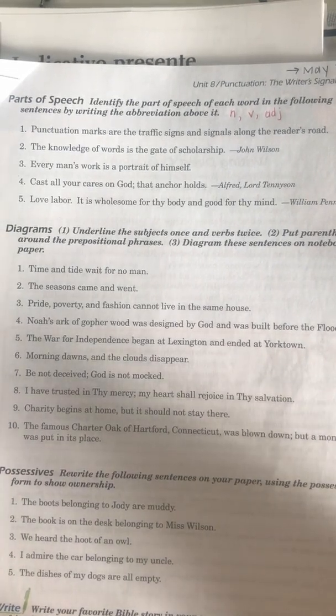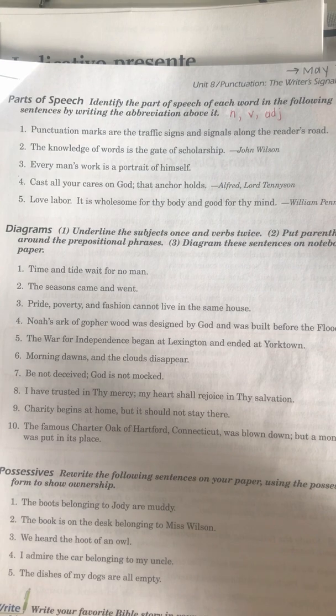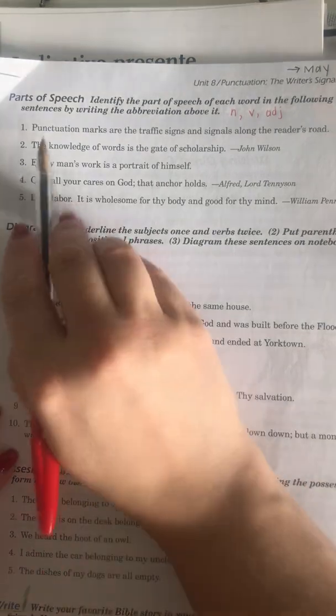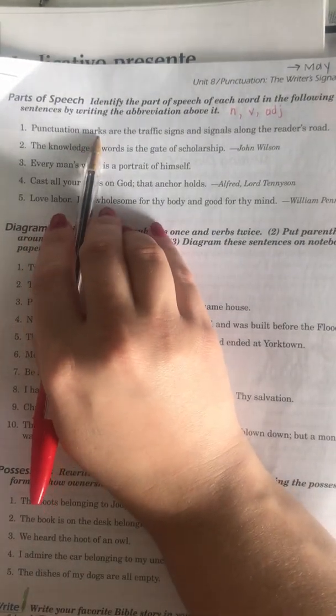Punctuation marks are the traffic signs and signals along the reader's road. So where are the nouns, the verbs, and the adjectives in this sentence? So we can see here that punctuation marks are a thing, right? They're not a person or a place.